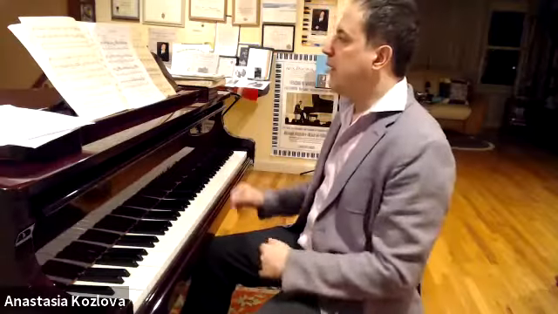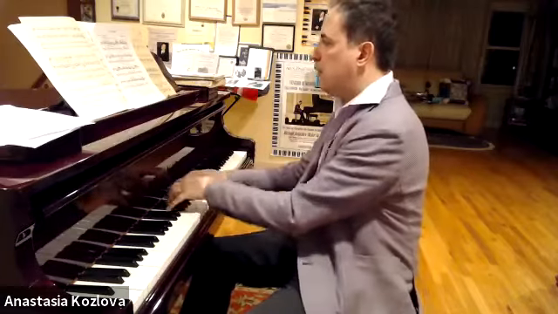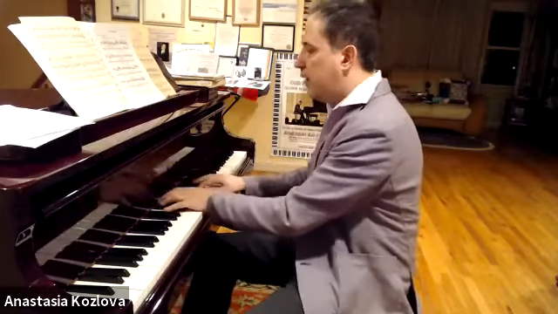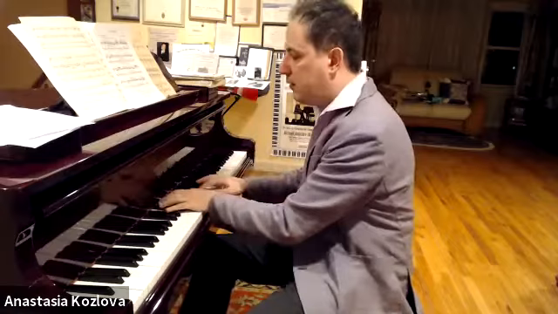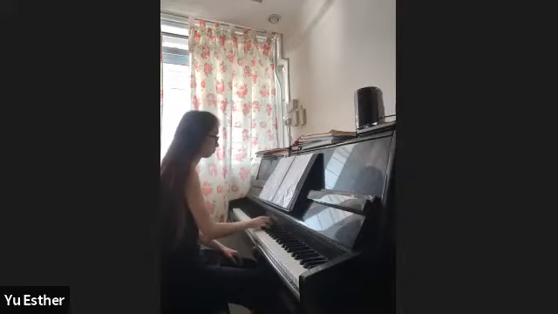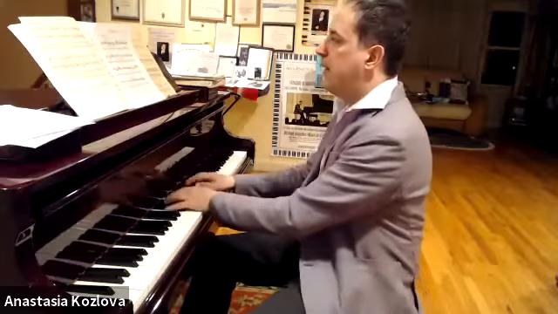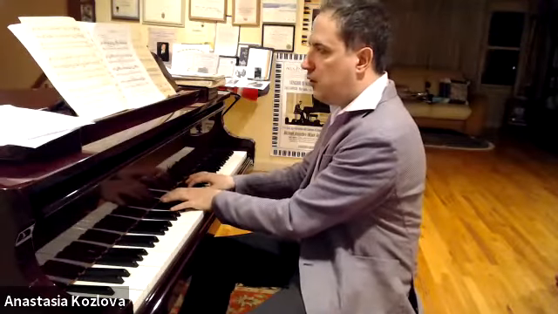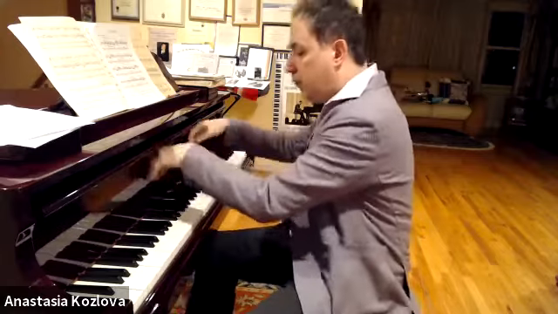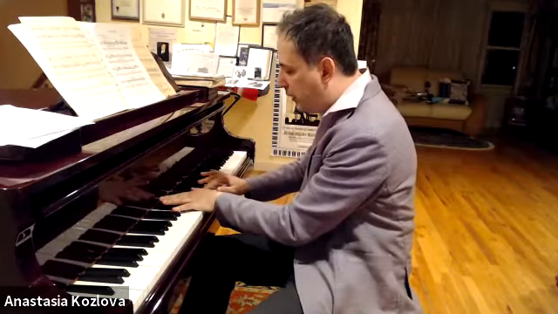Yes, better. And now make sure you change your pedal for the last note. Change pedal and rest. Yes, and then don't stay on the note, but take it off. Hands go off, and pedal goes off.